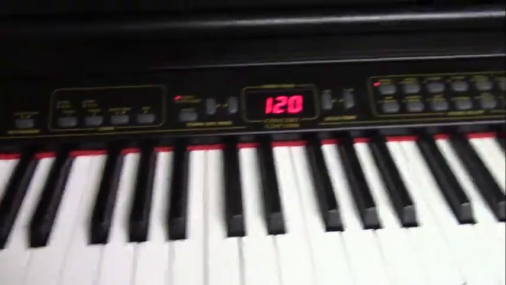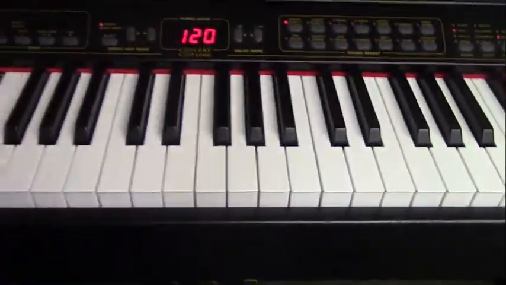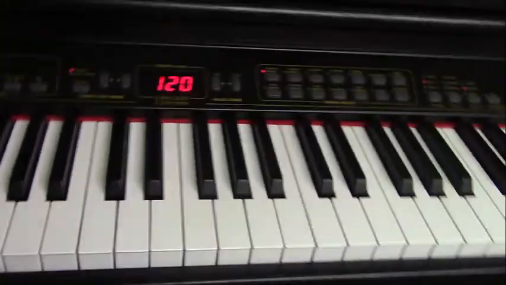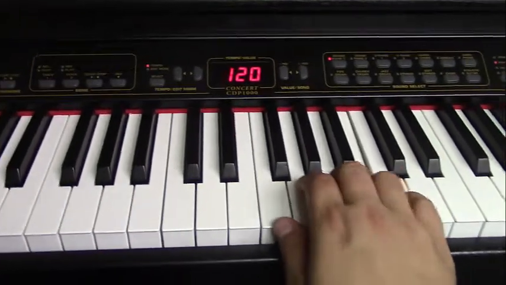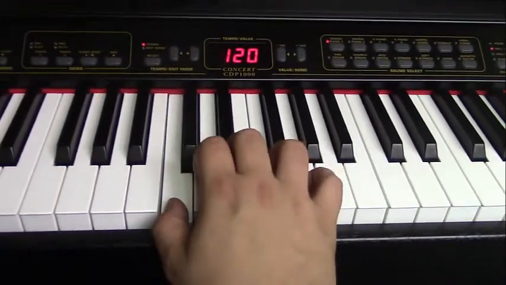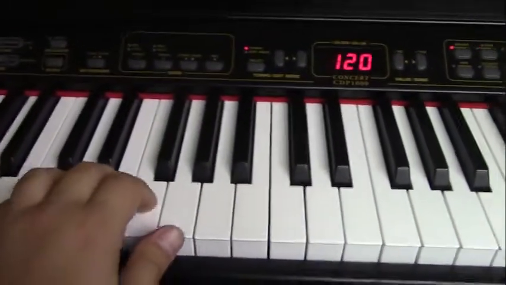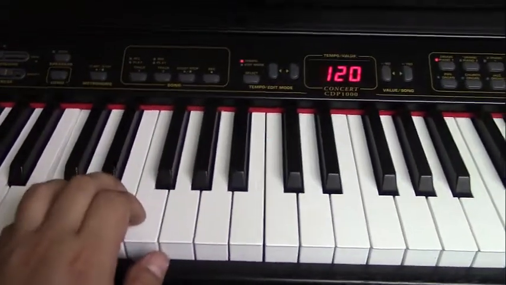Okay, and then as you progress at your scales as a pianist, you can slowly speed it up and speed it up, okay? Now, that is how you practice. So what you're going to do is practice one hand at a time, okay? Master one hand at a time. After you master one hand, then you can do two hands.